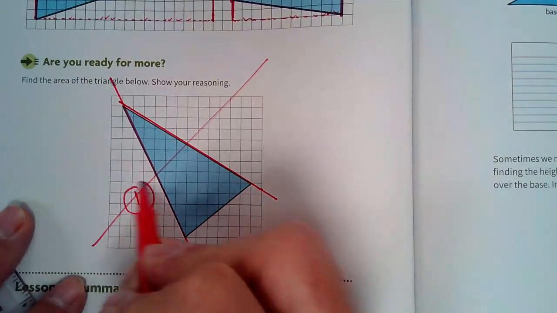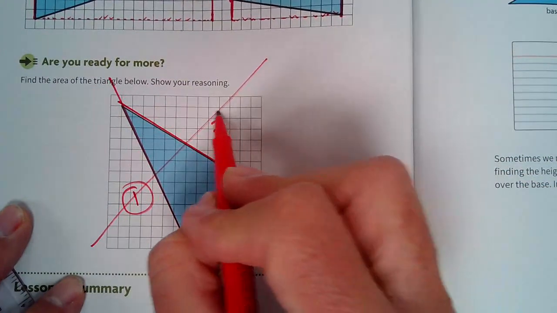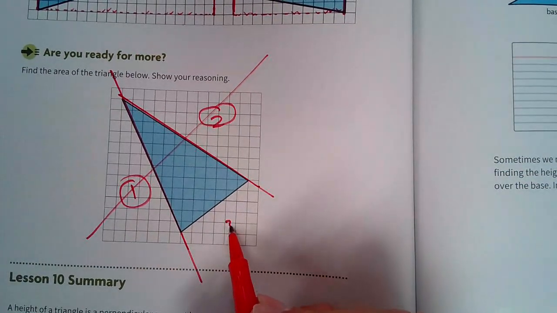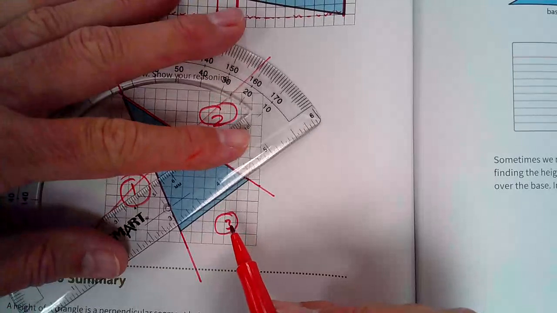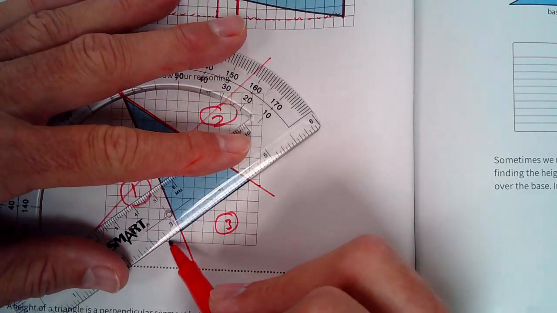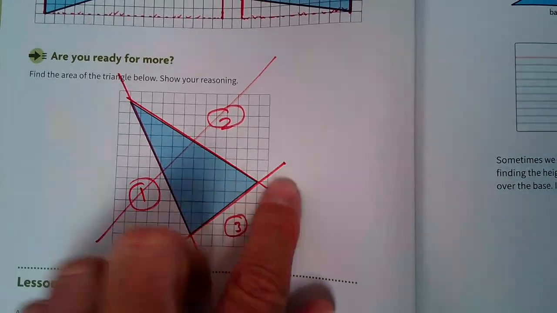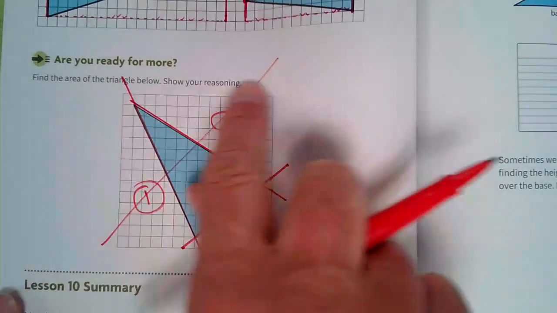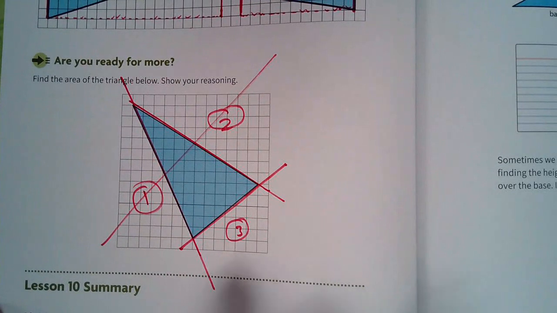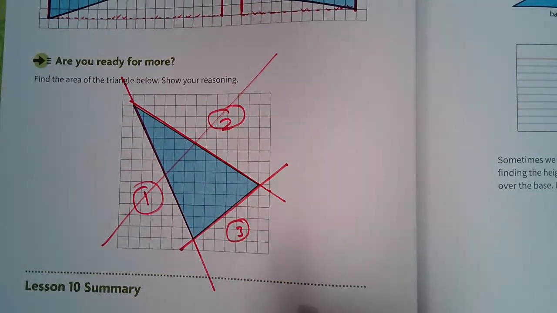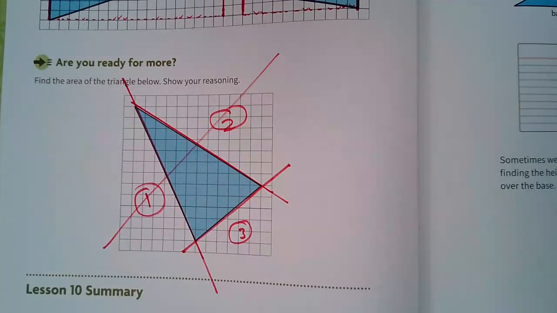I call this triangle 1, this could be triangle 2, and this could be triangle 3. Then you could subtract those from the overall unit, which I think is 12 by 12, so that'd be 144. What's left over would be the shaded area.